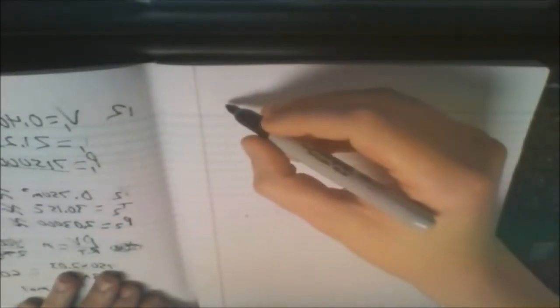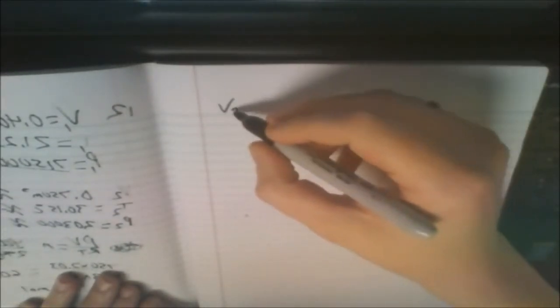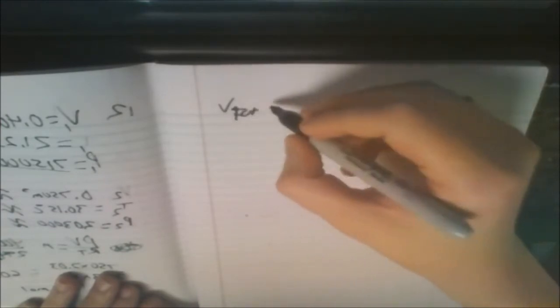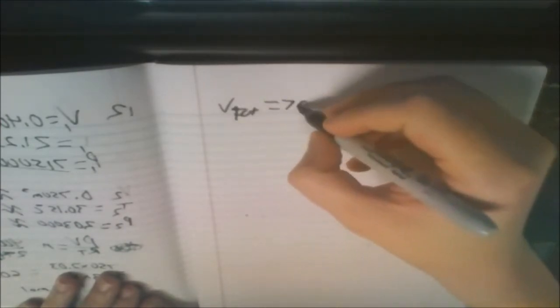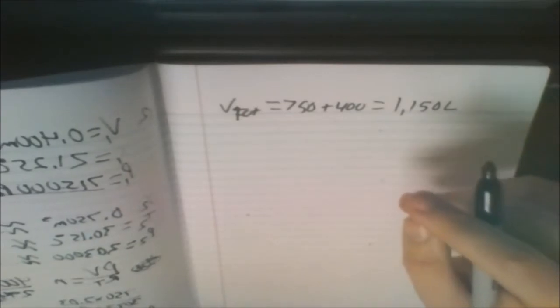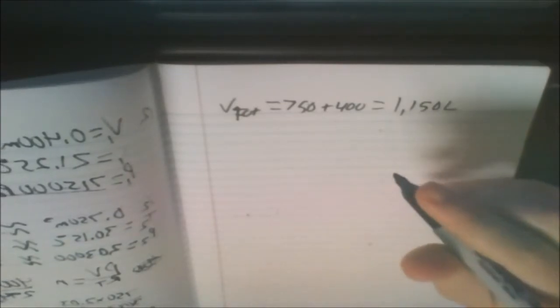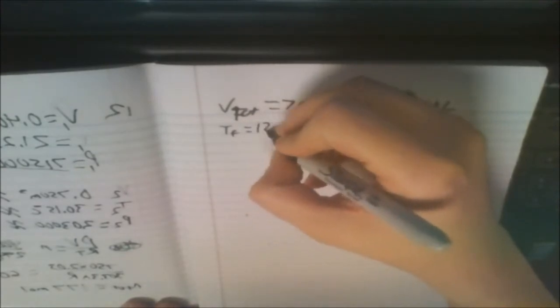However, we need to consider the volume total. So we're adding V total. V total would be V1 plus V2, so 750 plus 400 gets us to 1,150 liters. And as we said, the temperature would decrease to 12.2. So the T final is 12.2.